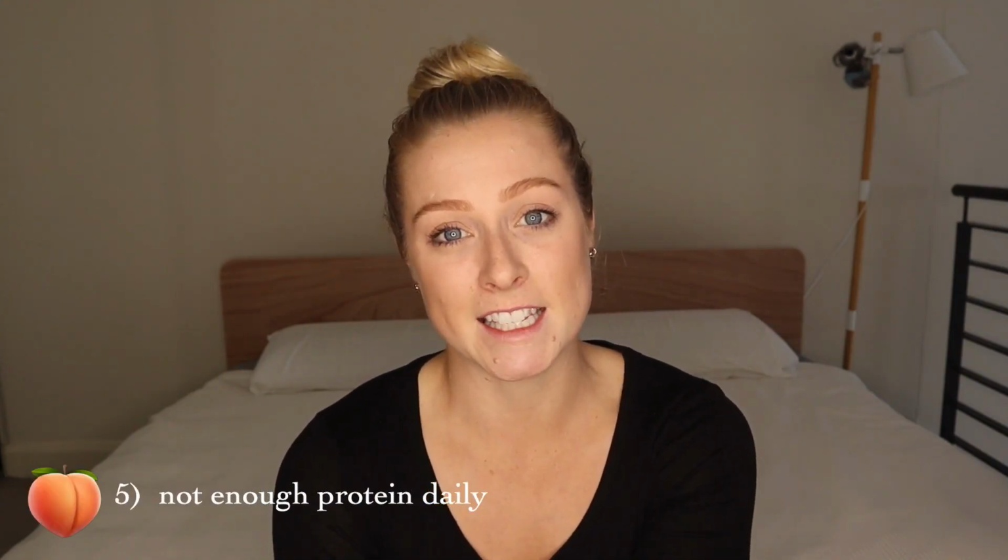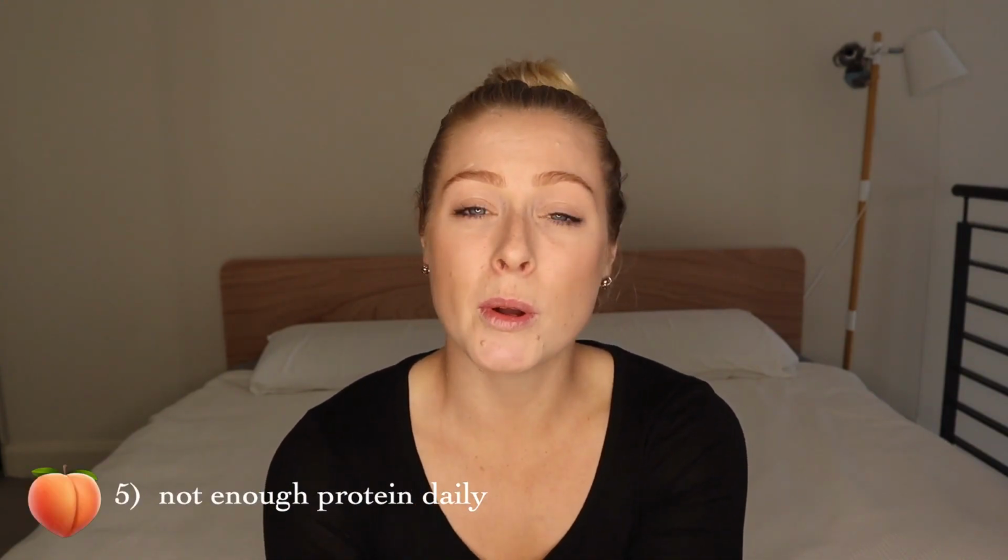And last but not least is an insufficient protein intake each day. So protein is the only macronutrient our body cannot store, and it is required to maintain, build, and prevent the breakdown of muscle tissue. So if you are looking at building muscle and preserving your muscle, which I think is the goal for the majority of us, I'd highly recommend that you're hitting a minimum daily protein target.